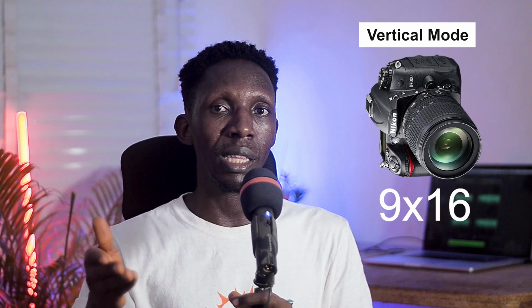For you to be able to go live on Instagram, for now it only supports the vertical mode, which is the 9:16 aspect ratio, instead of the landscape mode, which is the 16:9. So that means your camera needs to be tilted towards the vertical level instead of the horizontal level. So I'll be showing you all of this as we dive in. So join me, let's do this.